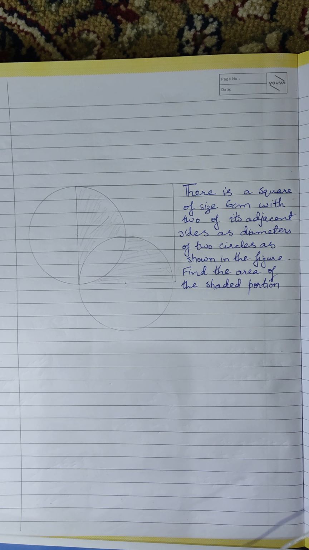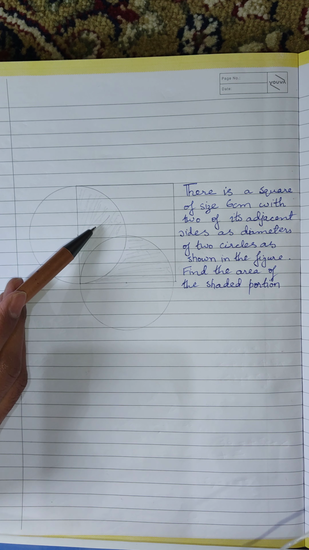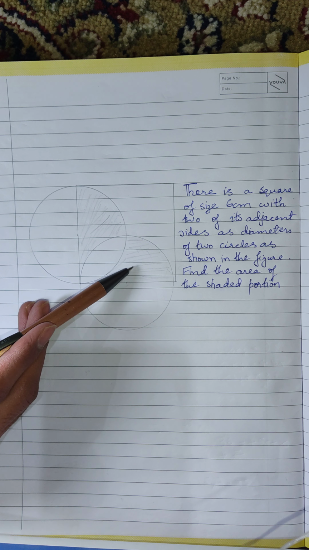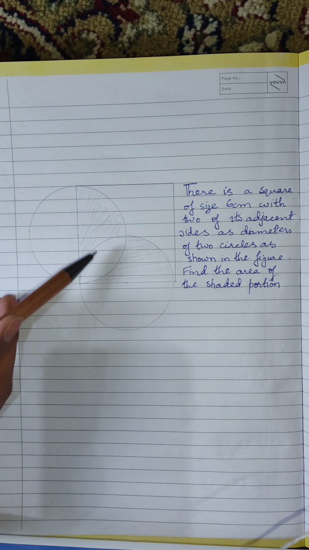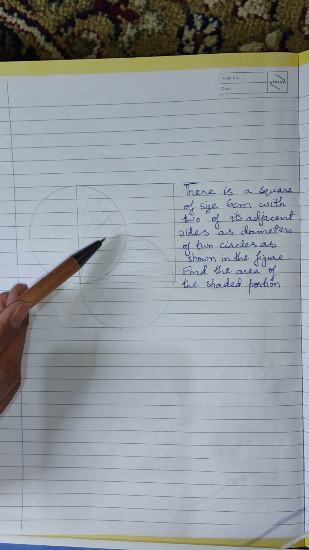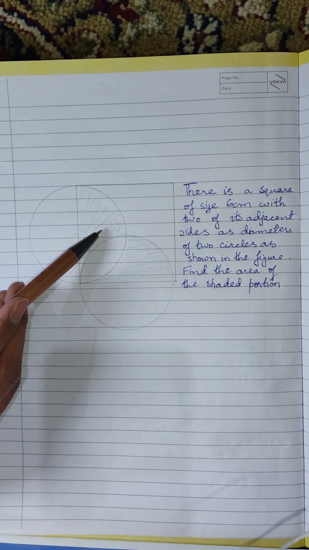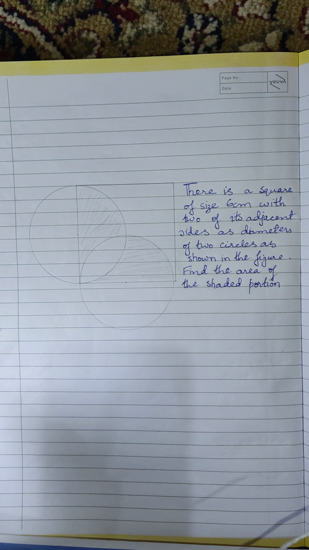So this is one shaded portion. This is the other shaded portion. We have to find the area of these two shaded portions, right? We can simply find the area of this shaded portion and multiply it by 2, and then it will give us the answer, right?